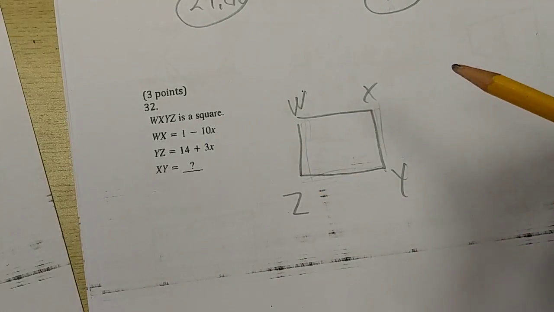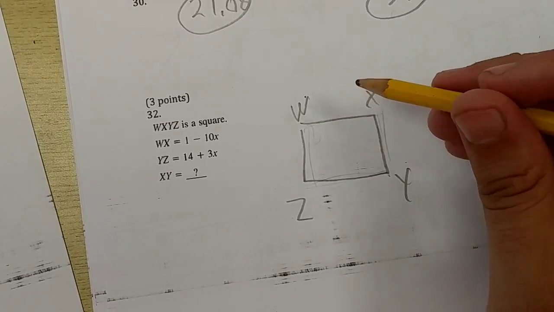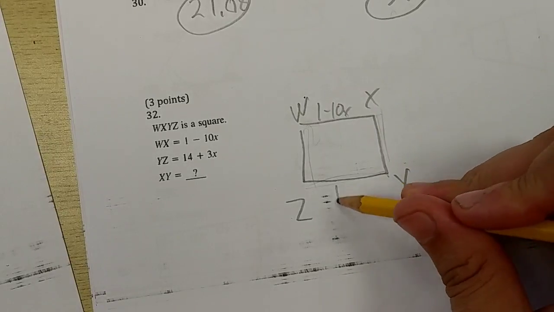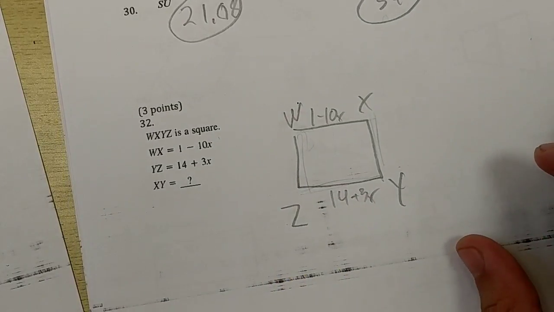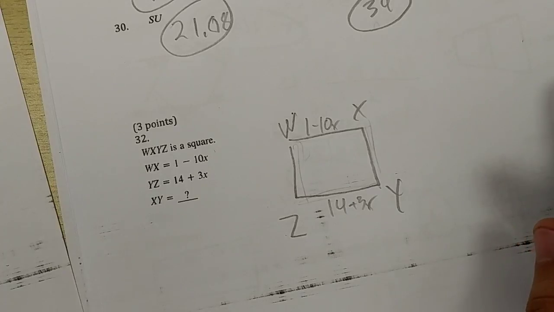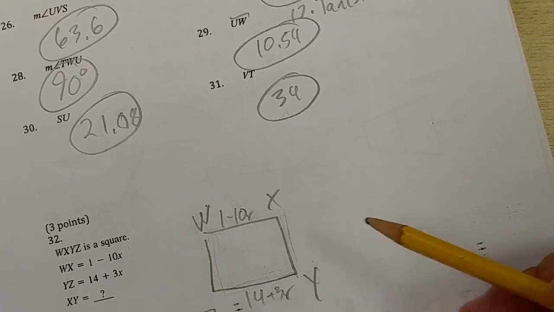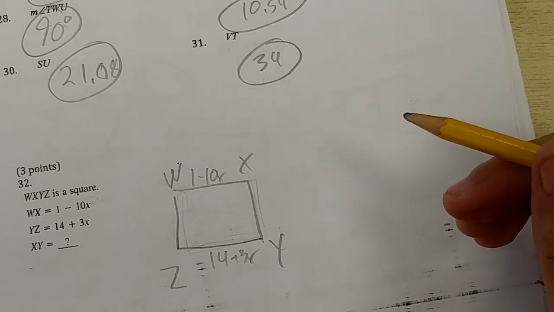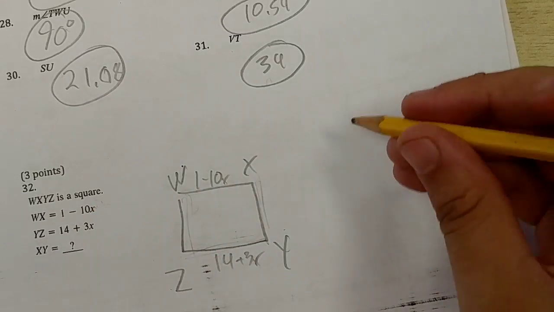Okay, so I know this is a square, so I know the angles are 90, and I know the opposites are equal. So I know this is 1 minus 10x, and this is YZ, 14 plus 3x. Since I made it a square, I made it purposeful so no one could mistakenly write this. Even if you drew it wrong, you still could get it. I think I made it a rectangle before. It was something that wasn't this easy, basically mistake-proof. But anyway, we're going to set those equal to each other to find x.